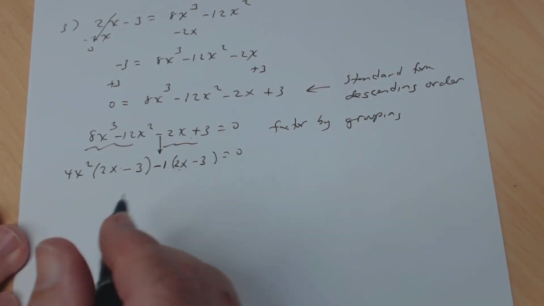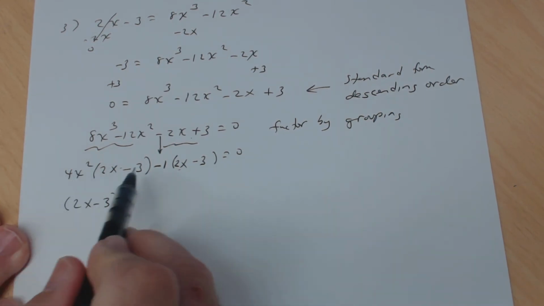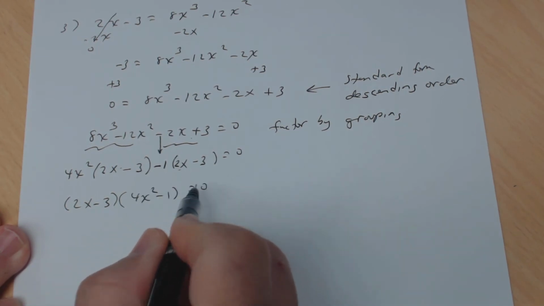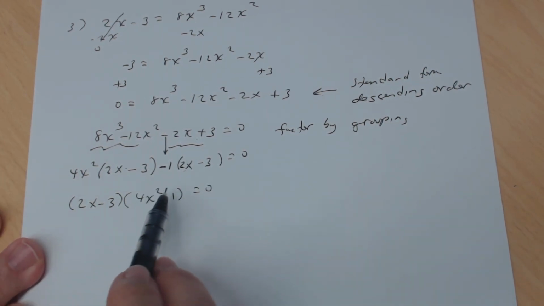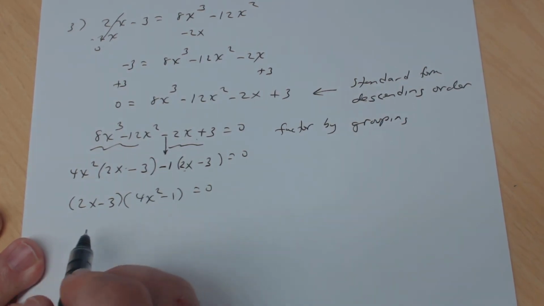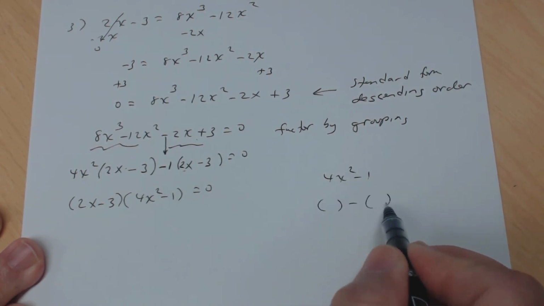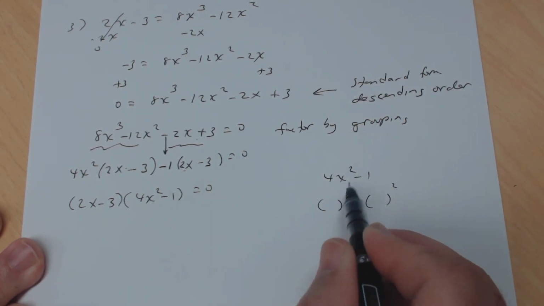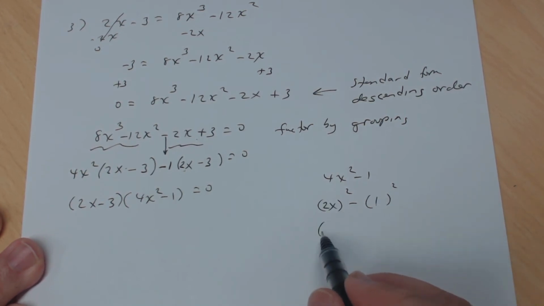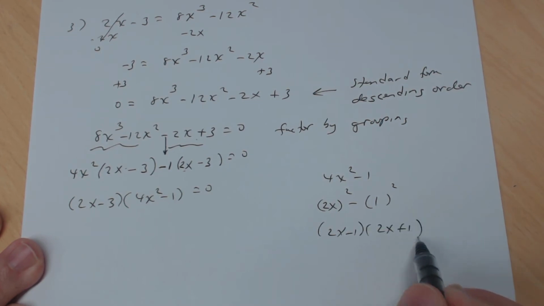So you're going to factor out the 2x minus 3, and you're left with 4x squared minus 1 equals 0. Now remember, you have to factor completely, so I can factor this further because 4x squared minus 1 is the difference of 2 squares. Remember how we did this last semester? That's 2x, that's 1, and so we get 2x minus 1 times 2x plus 1.